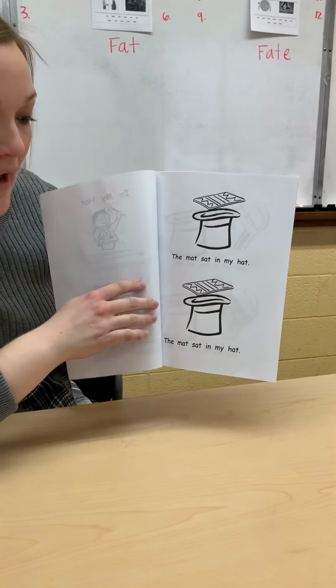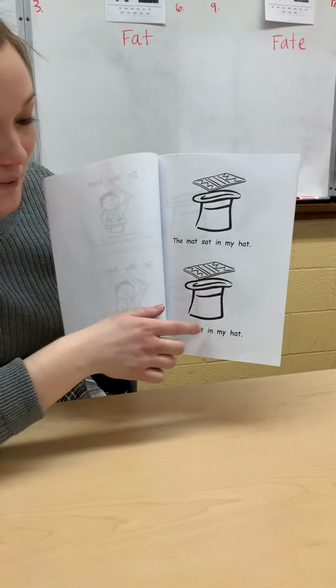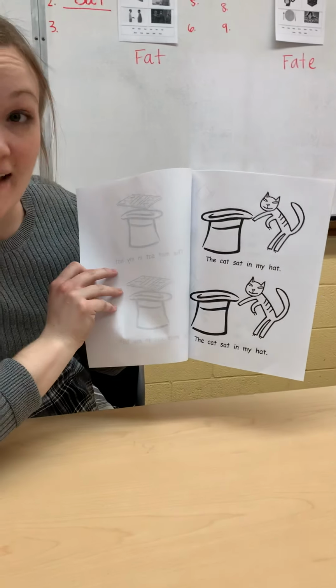The mat sat in my hat. Oh, there it is again. The cat sat in my hat.